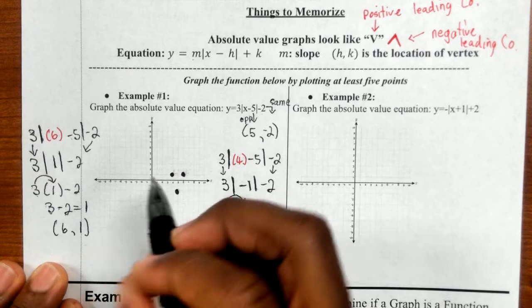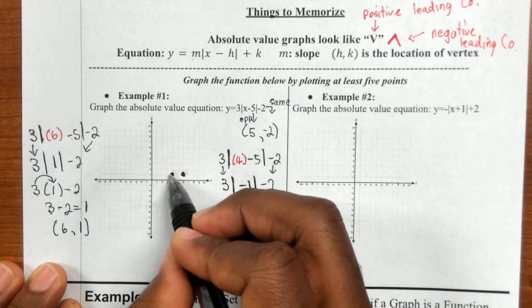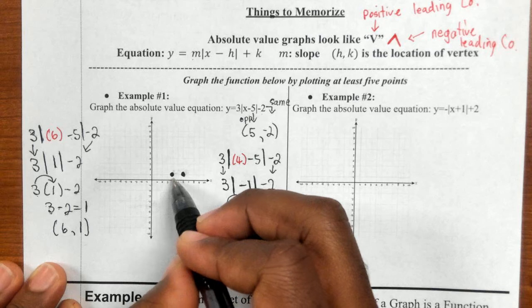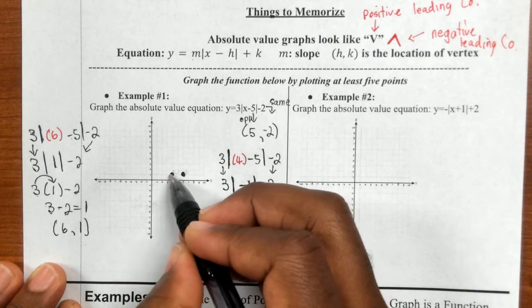Now we will plug in another set of numbers to the left of this point, which would be 3. So now I'm going to plug in 3.